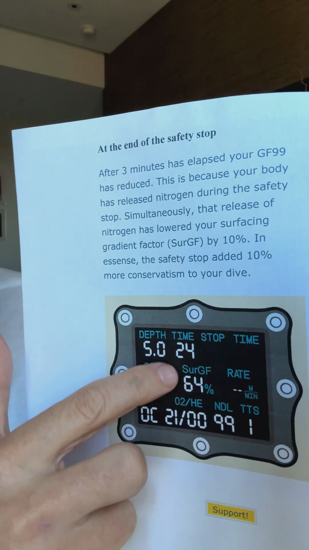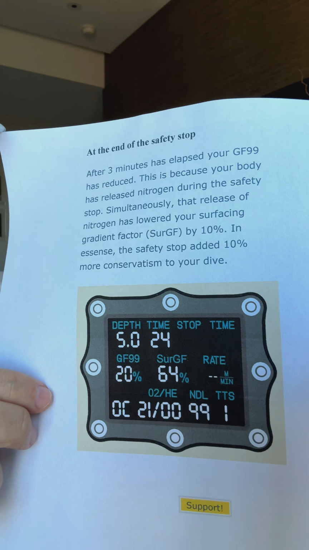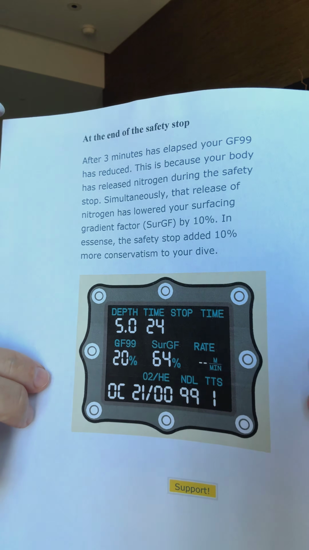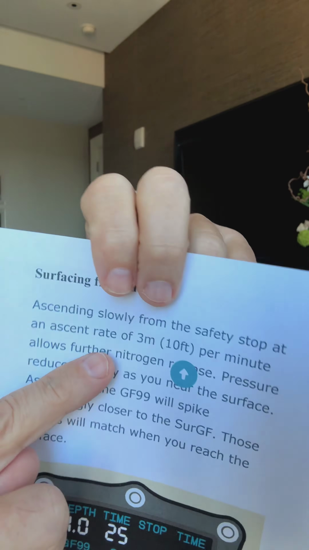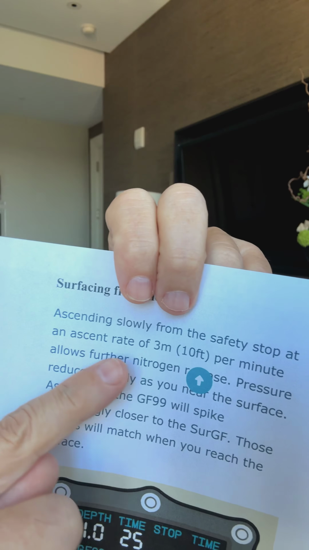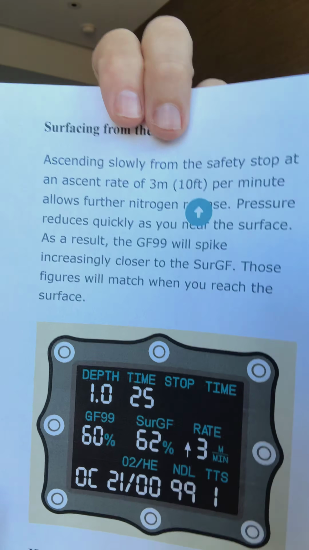You can know what your surface gradient factor is going to be when you get to the surface. Maybe you just don't feel good. Maybe underwater you're like, you know what, I want to go a little slower. Now you're surfacing from the dive, and I would recommend going very, very slow from the safety stop. 10 feet per minute. I totally agree with that.